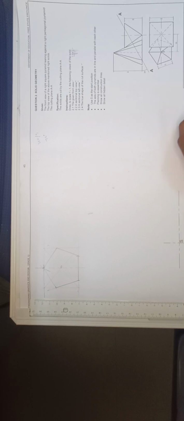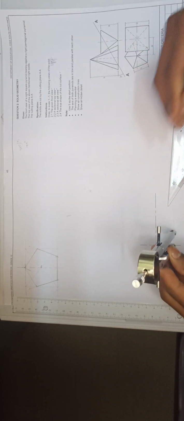Because this is the distance from here to here. I'm doing my construction line here. And then I will need to take my distance from here to this point. From here to here needs to be equal from here to this side.